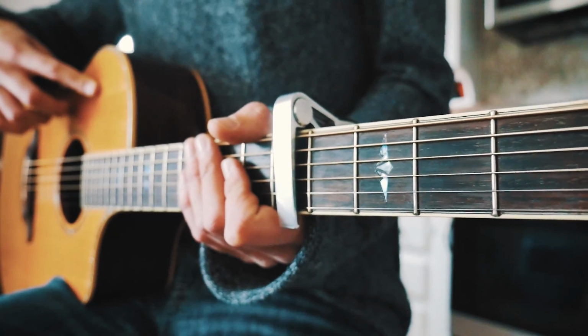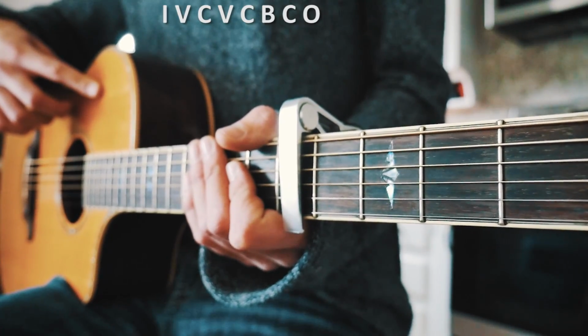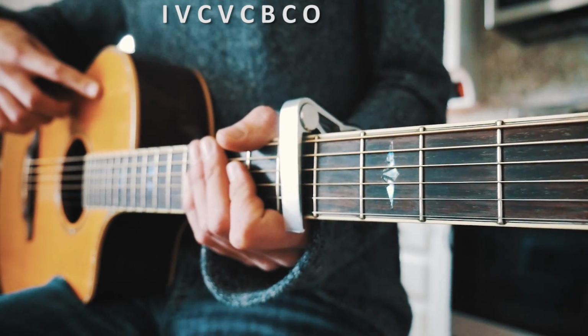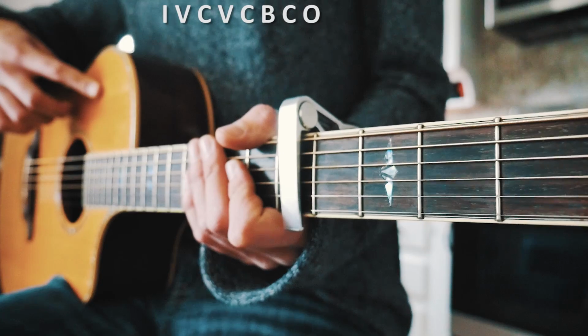The next thing you want to know for Consequences is the structure of this song. We're going to start with an intro, then verse, then chorus, then verse, then chorus again, then bridge, then chorus, and then we're going to finish up with an outro.